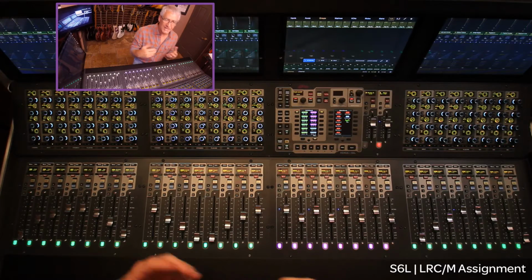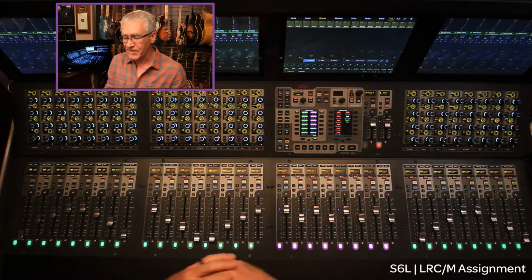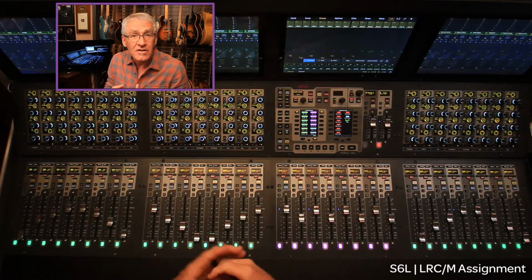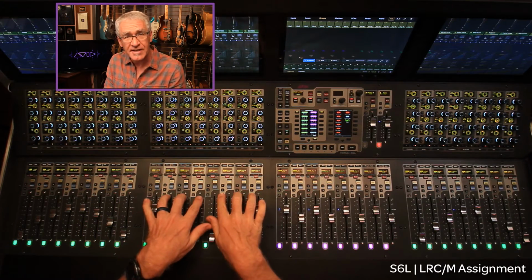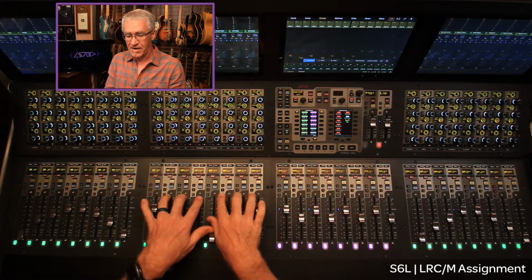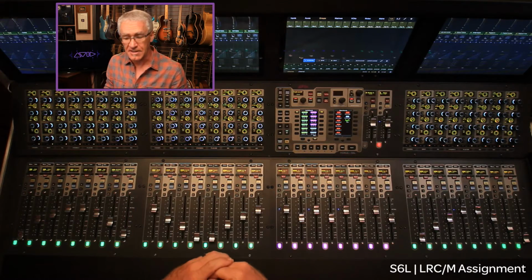Okay, so that's the multi-assign workflow. That one works great. We've had that one for a long time in Venue. It works nearly identical to the way we've done it in the past, with the exception of you're using the attention key to do a multi-assign now, or a multi-assign mode as opposed to a local selection.